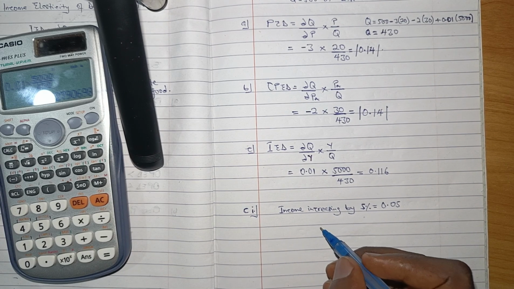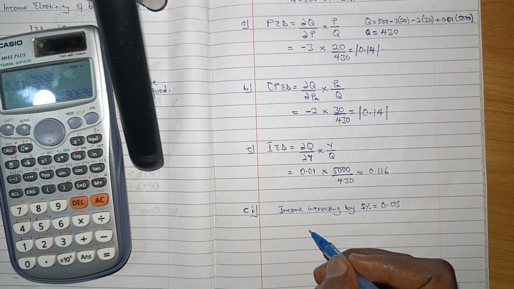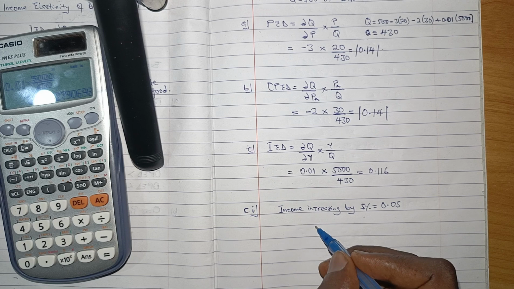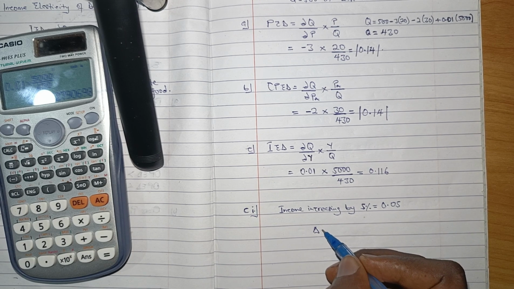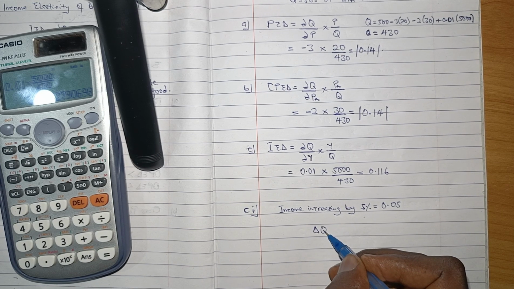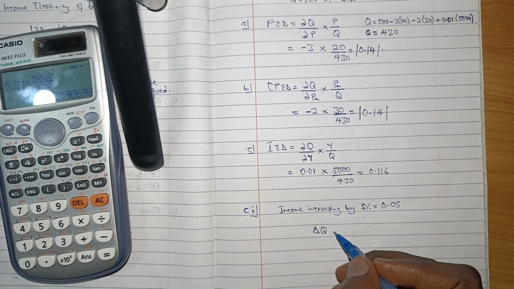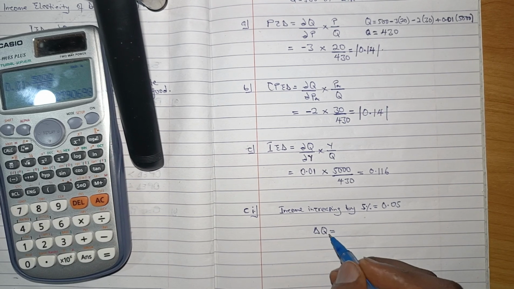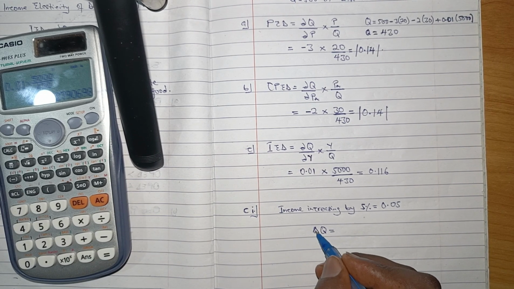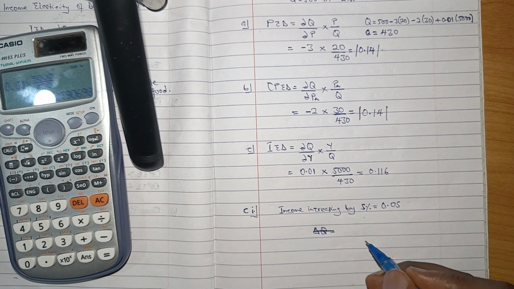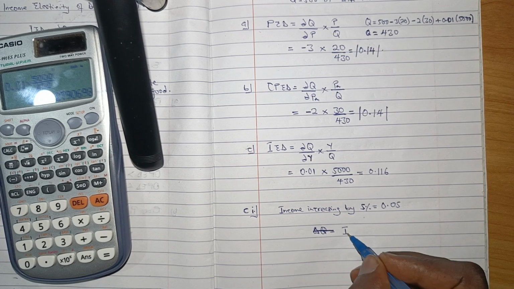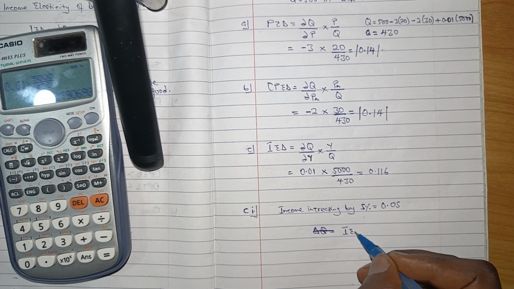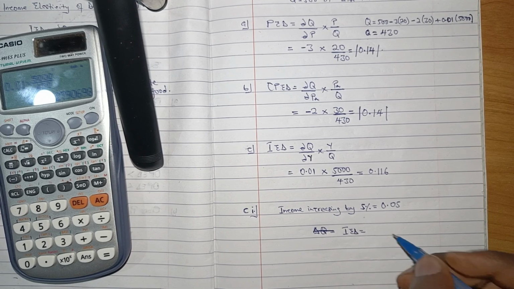So with partial elasticity, we say change in Q equals, oh, did I say change in Q? Let's start again. So we say income elasticity of demand equals what?